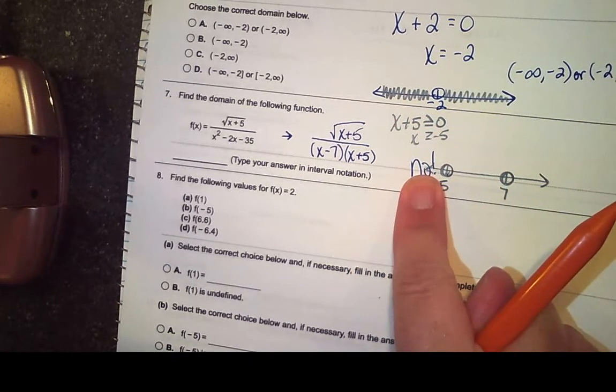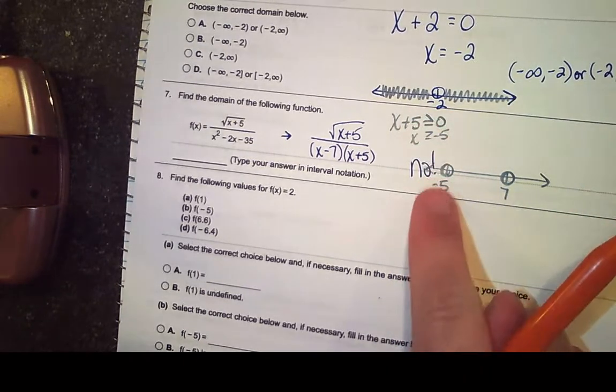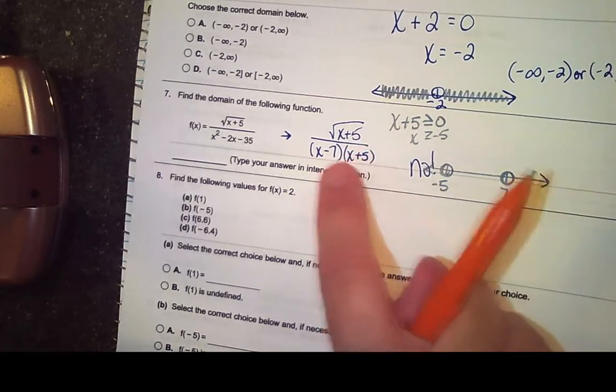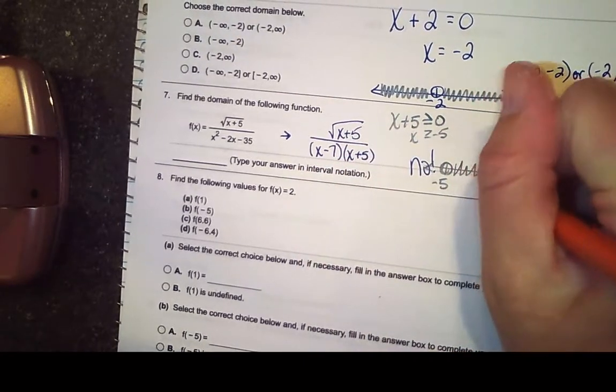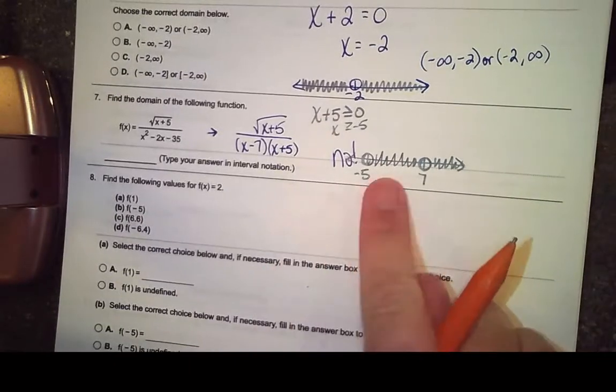That means nothing over here is going to work. Okay, and I got that from this portion. This will not work, and this will not work. I got that from these. But all of this will, and all of this will. So how do I write my answer?